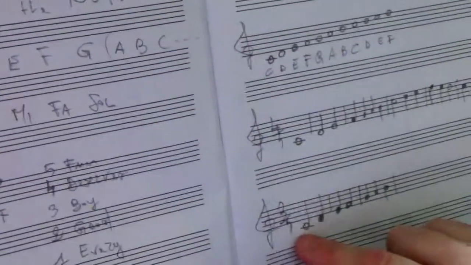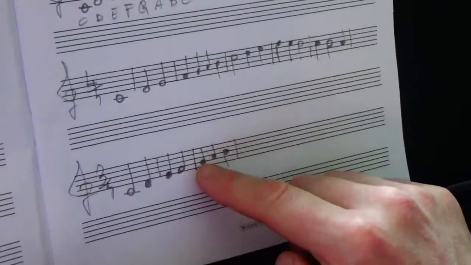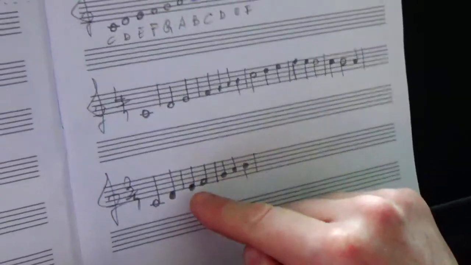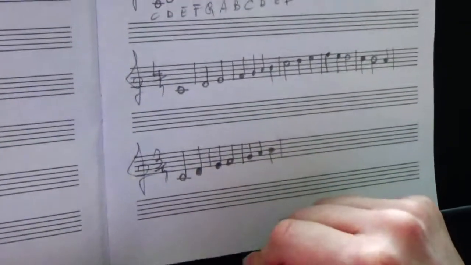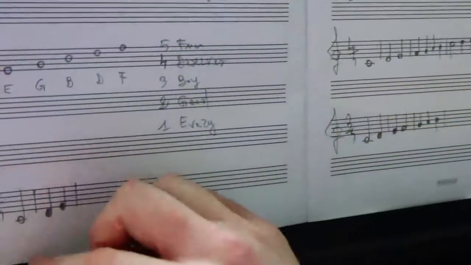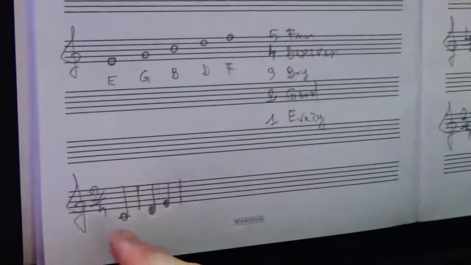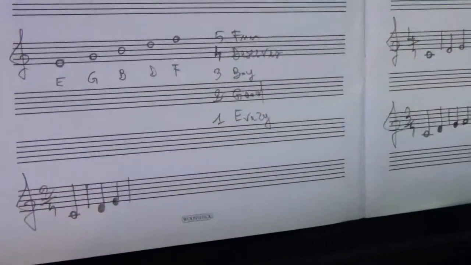When you are in the 3/4, you have 3 counts, each of them 1/4. Either expressed in this way, 1, 2, 3, or expressed using 1 and 2, or 2 and 1. Anyways, we are getting 3 counts, each of them 1/4. In the 2/4, 2 counts, each of them 1/4. 1, 2, 1, 2. That's all.